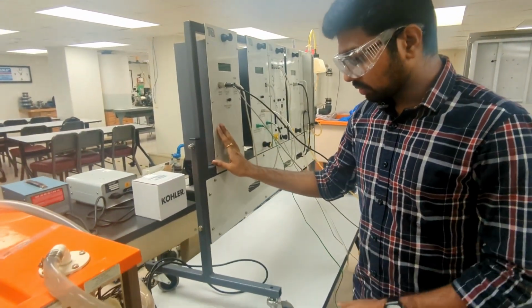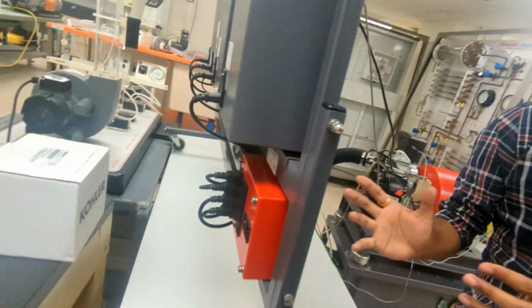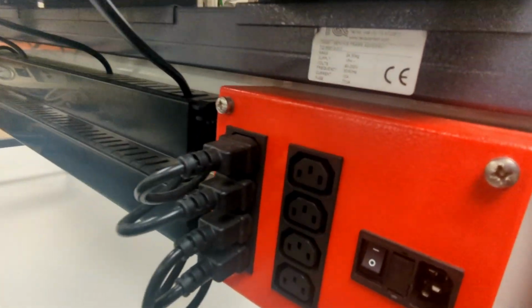Also, please make sure you power this device. We have this power cable over here, and there is a power cable at the back side, so make sure you connect that power to the main supply.